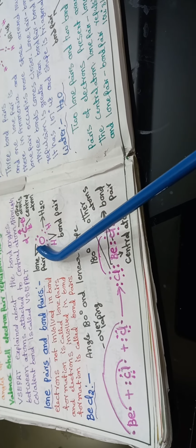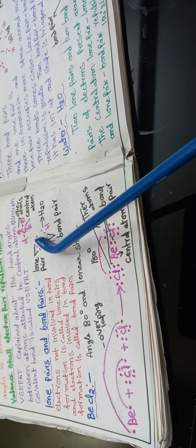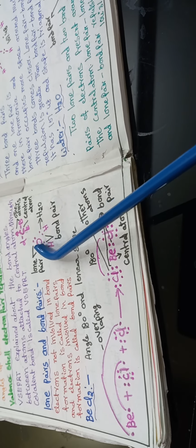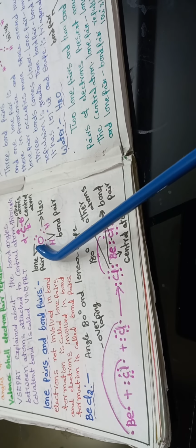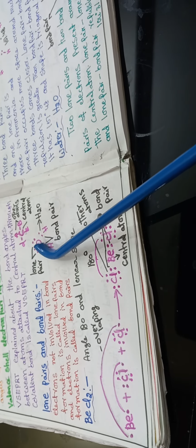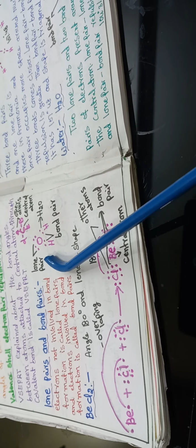Next, other electrons are there, but they appear lonely. They are not involved in bond formation, so these electrons are called lone pair electrons.